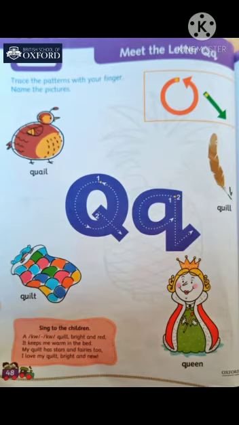Here is a letter Q and its sound is Q. Q, quail. Q, quail. Quail बोलते हैं बटेर को. Q, quail. And Q, queen. Queen. Q, quilt. Q, quilt. Now come on the book page number 49.